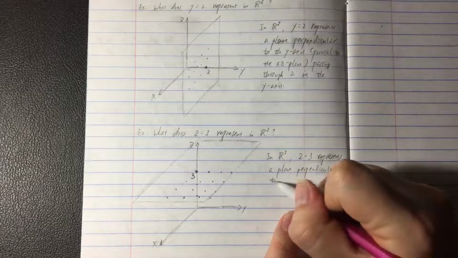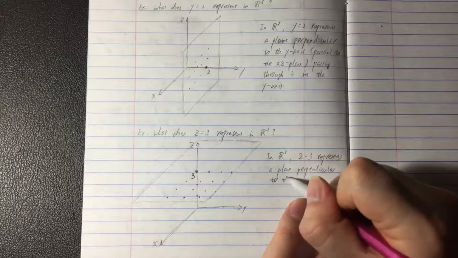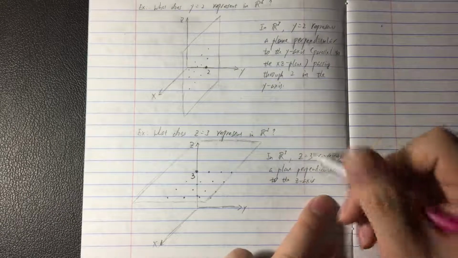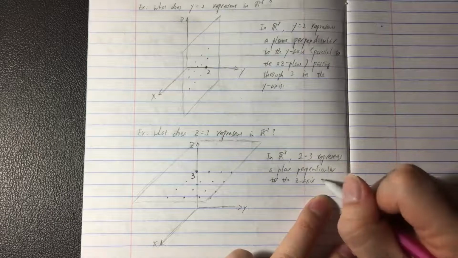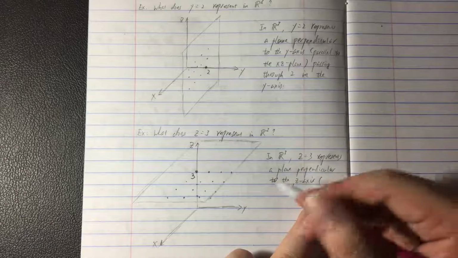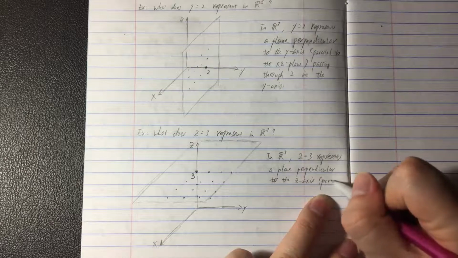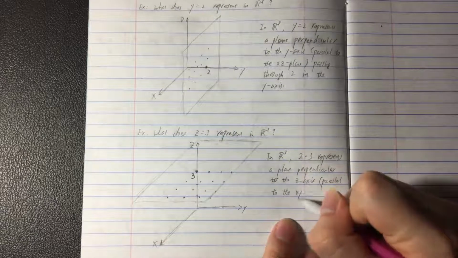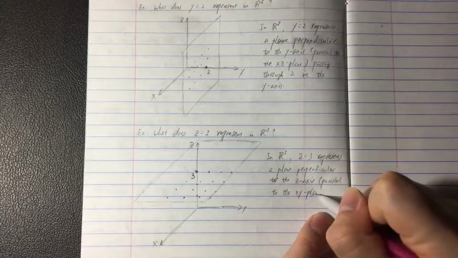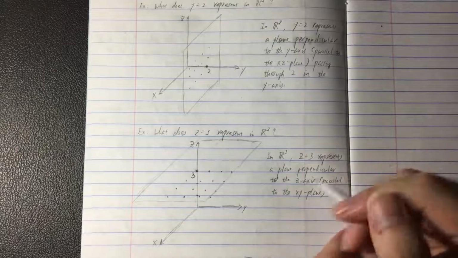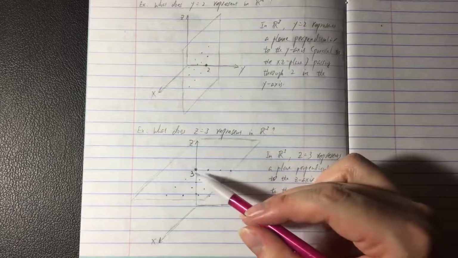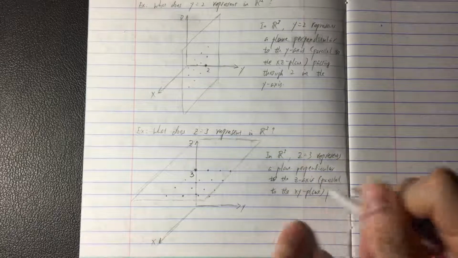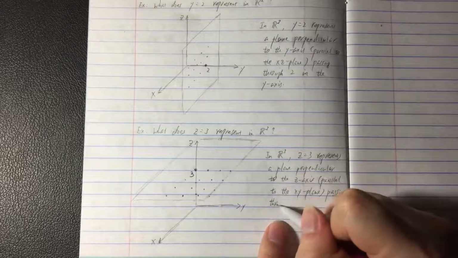Perpendicular to the z-axis, which means it's parallel to the xy plane, passing through number 3 in the z-axis.